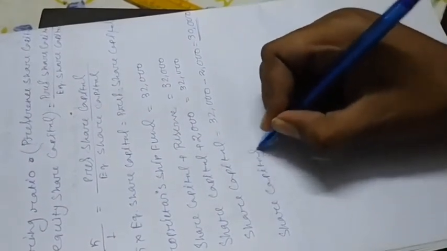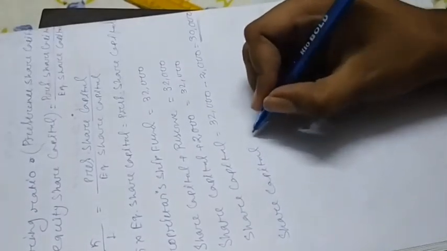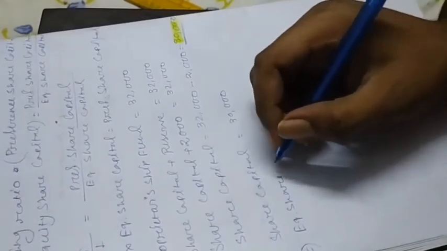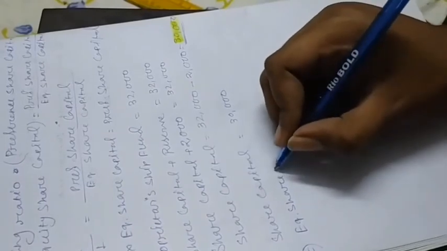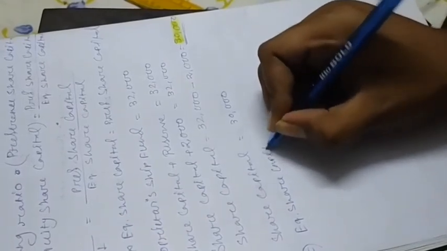This is the value of share capital. I think you already know what it means. Share capital is 30,000, as we have just calculated. Share capital means there are two kinds of share capital in a company. This is equity share capital, EQ being the short form of equity, plus preference share capital.